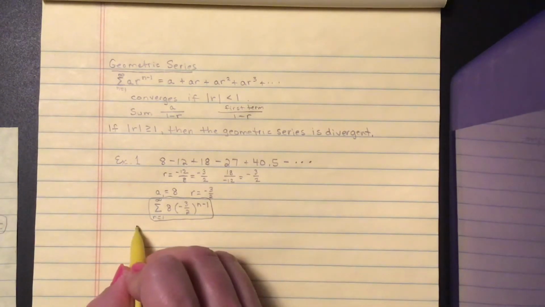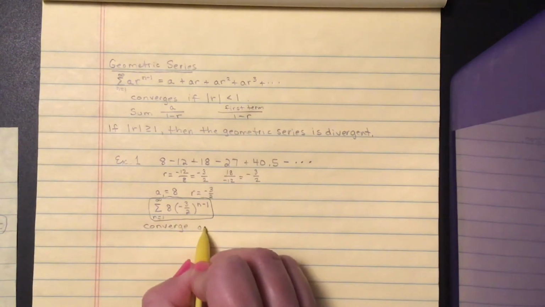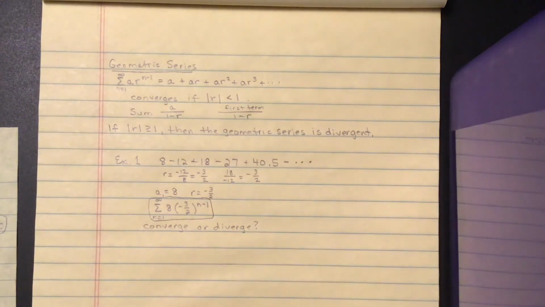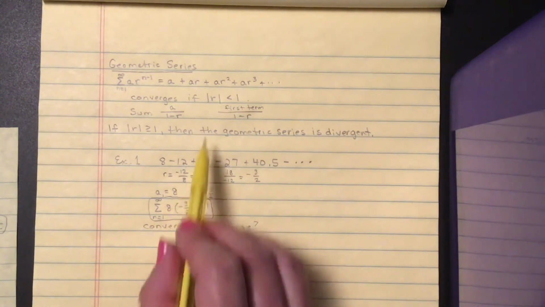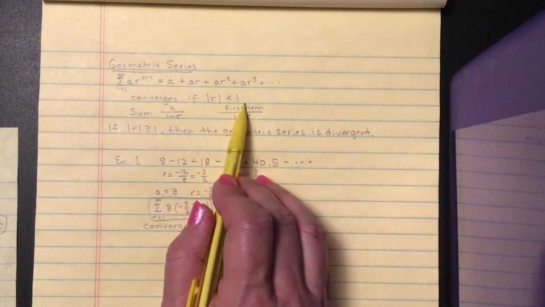Can you answer the question, does the series converge or diverge? Do you remember what to check? Go back to the common ratio. When you take the absolute value of it, is it less than 1?